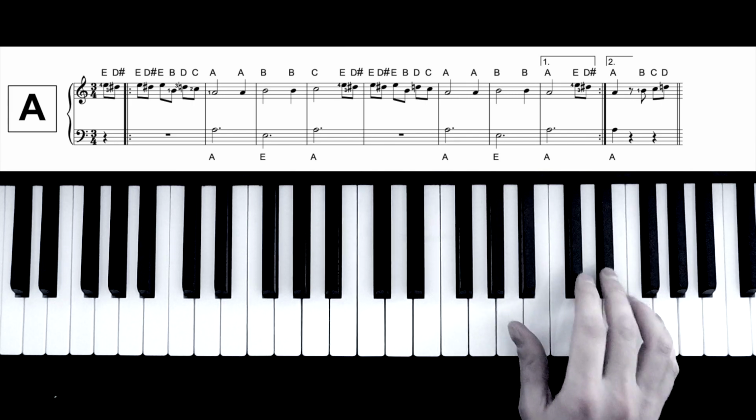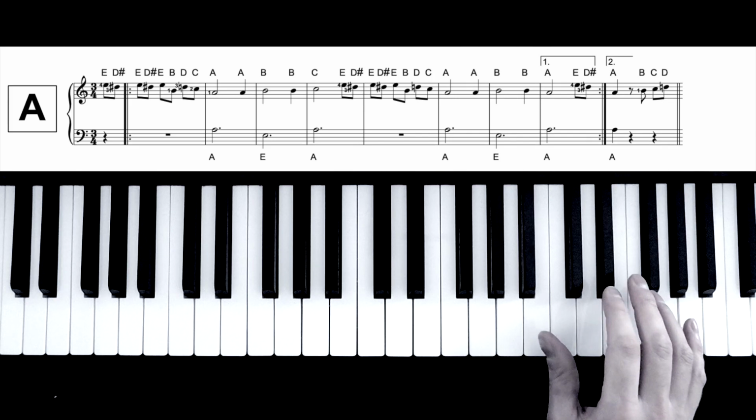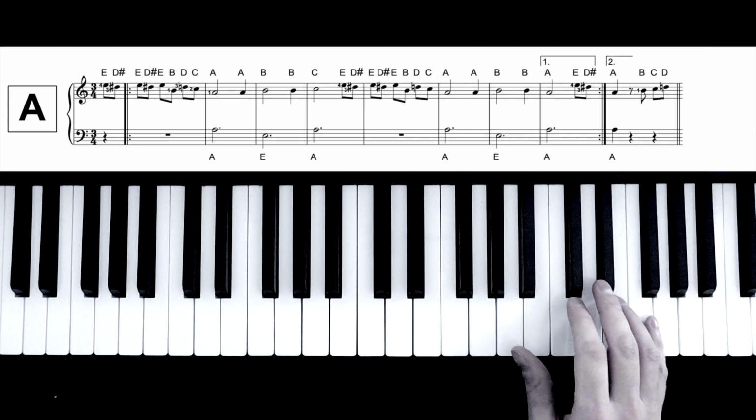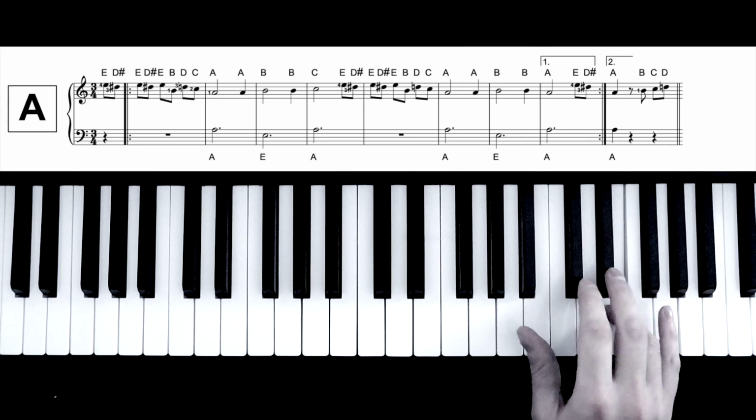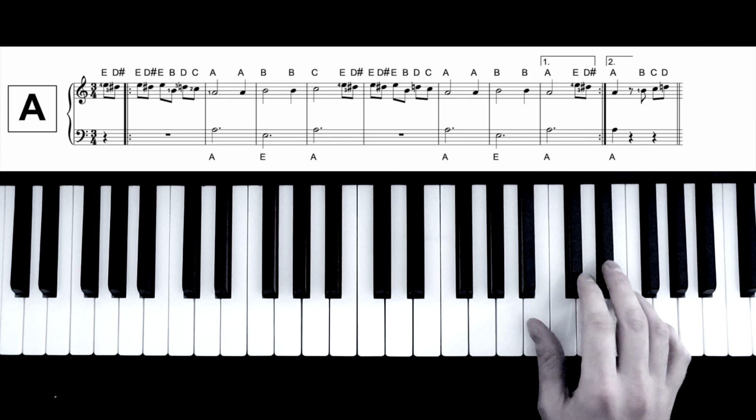Okay, and the plan then is to go 1, 2, 3. So you come back to that E 3 times. You'll find as we go through this piece, you've got to count that quite carefully because it's repetitive, which is easy in one sense that you don't have to think what you're playing, but of course you very easily lose count of what you're playing because you can't remember if you've done it 2 times or 3 times.